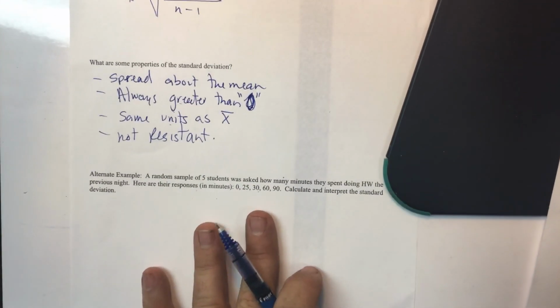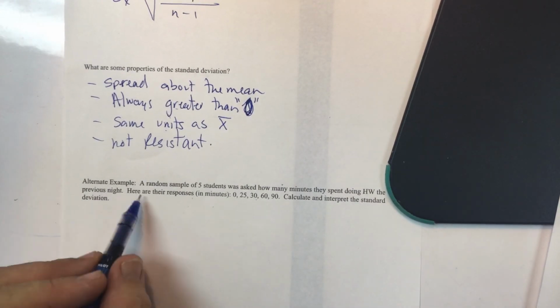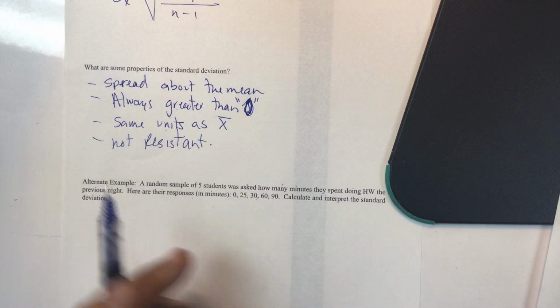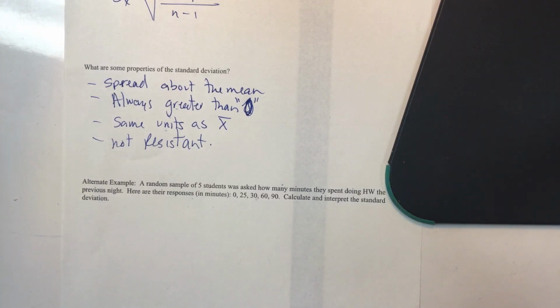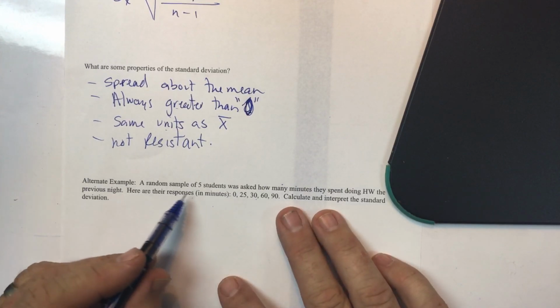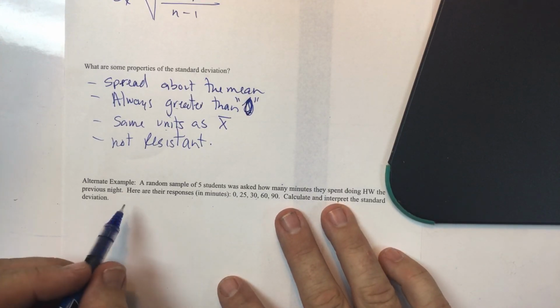So let's look at this here real quick. If we're just going to calculate standard deviation, we're going to say, okay, we have a sample of 5 random students, and this is how many minutes they spent doing their homework. It's just one that I made up.